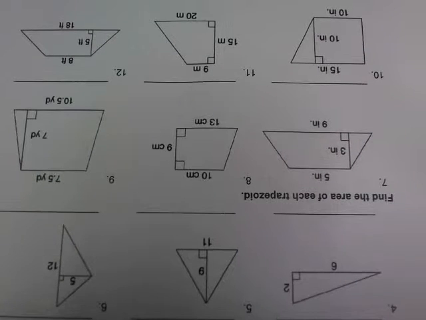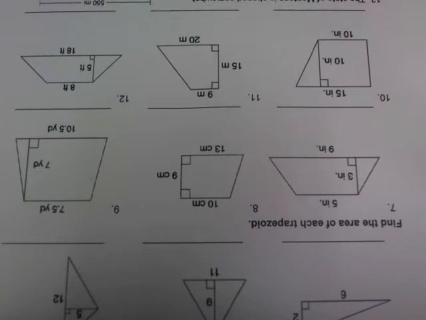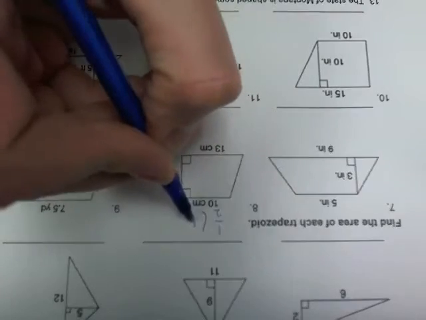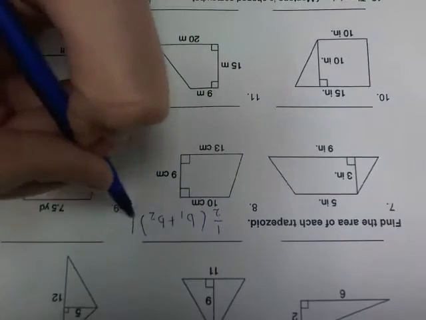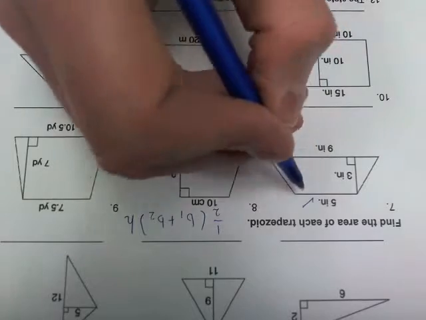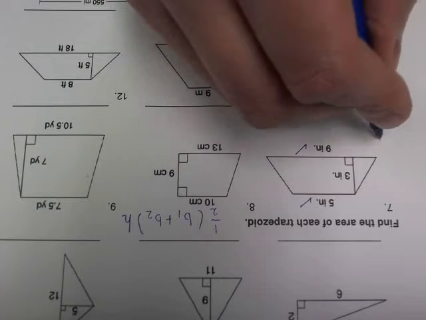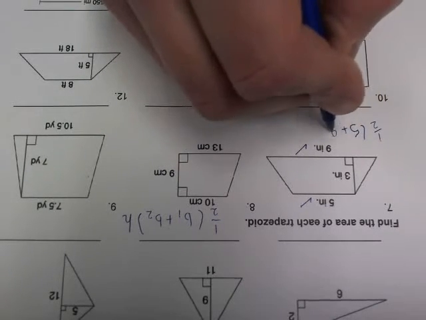All right, let's go ahead and take a look at 7 through 12. In 7 through 12, we're finding the area of the trapezoid. Different formula. The formula says half times what we get when we add up the bases, which are the parallel sides, times the height. So as we take a look at 7, the parallel sides here, 5 and 9. So that's what we're going to add up for the bases there. Half is just part of the formula as we explained in the notes. So I'm going to leave half alone.